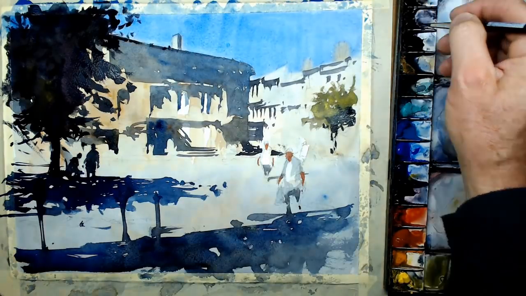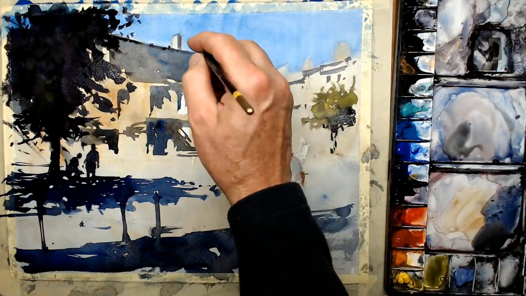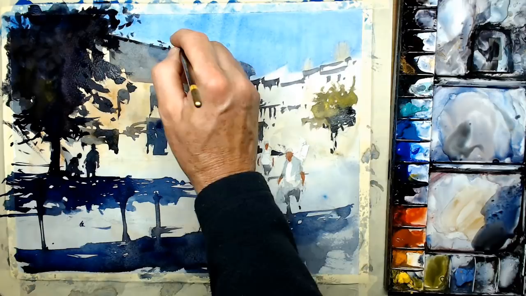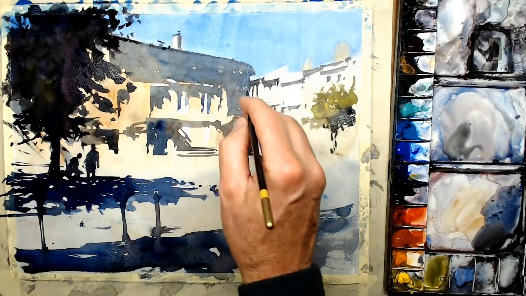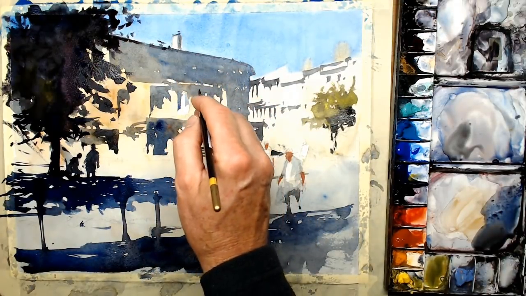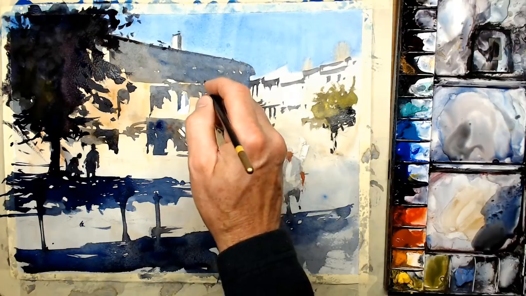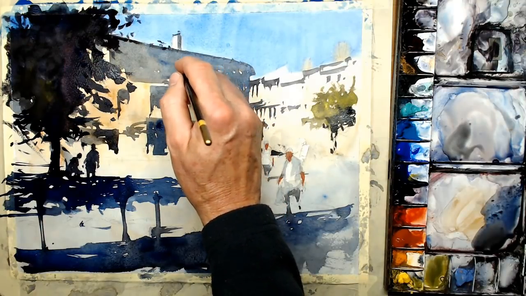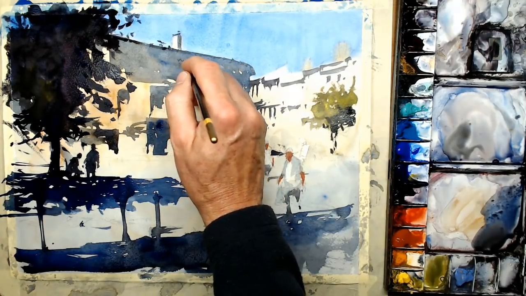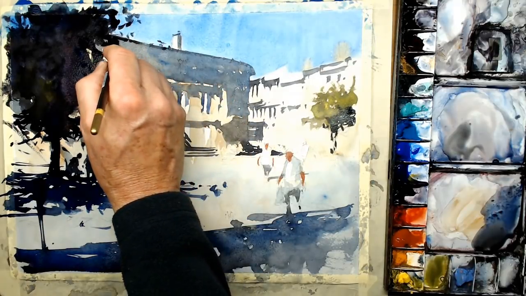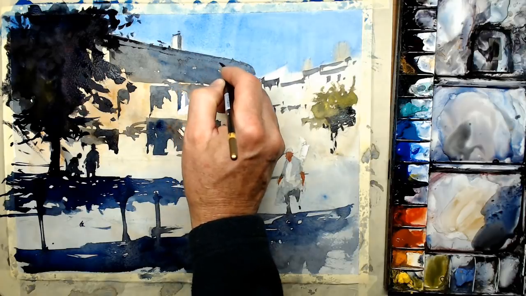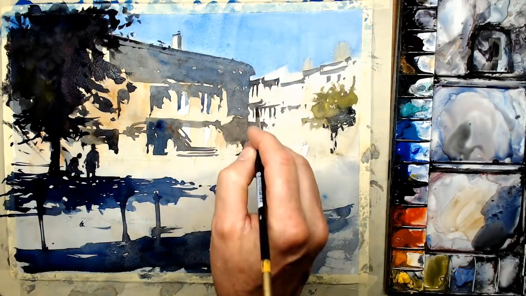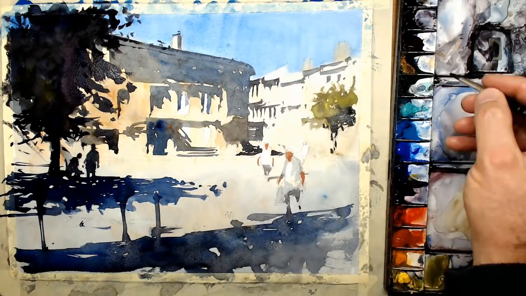A few little marks on the rooftop to give the impression of the tiles. Bits and pieces on top of the roof. So I can just about see the pencil lines below from my initial drawing. A line underneath the rooftop.